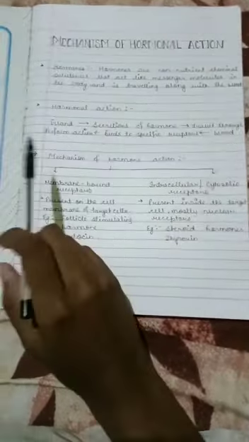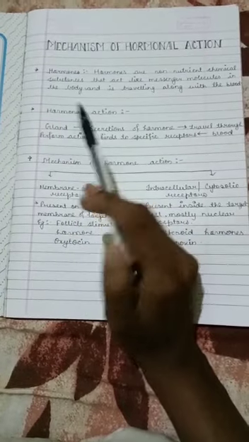Any gland will secrete some hormone, and in the form of chemicals they will travel through blood, and they will find their specific receptors. They will go to their specific receptor, and there they will bind, as they are specific for each and every hormone, and after binding they will perform their action.